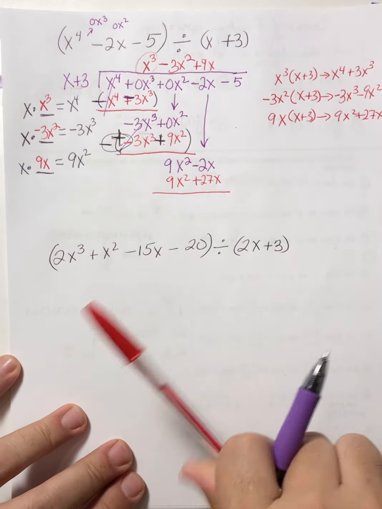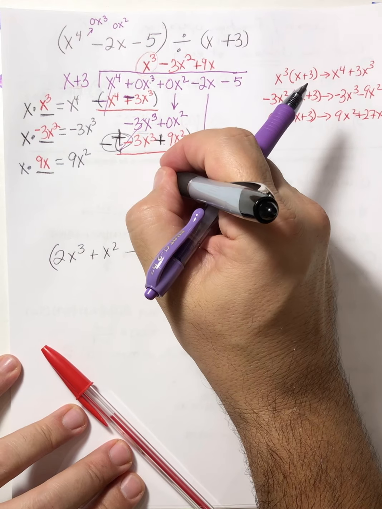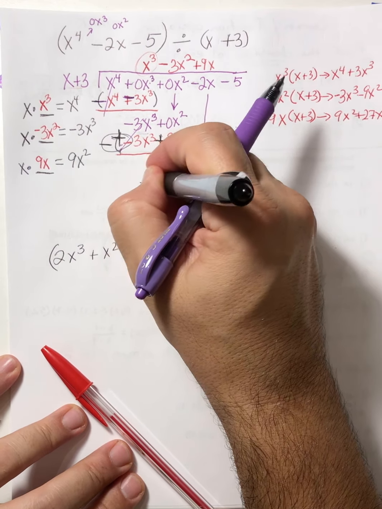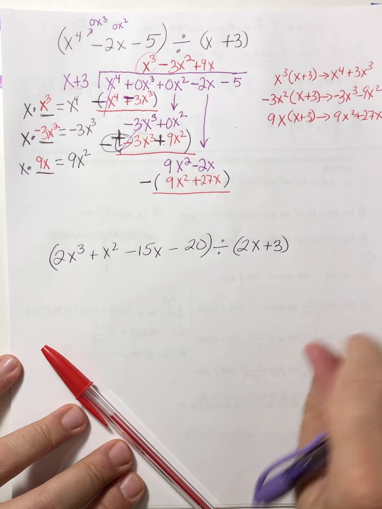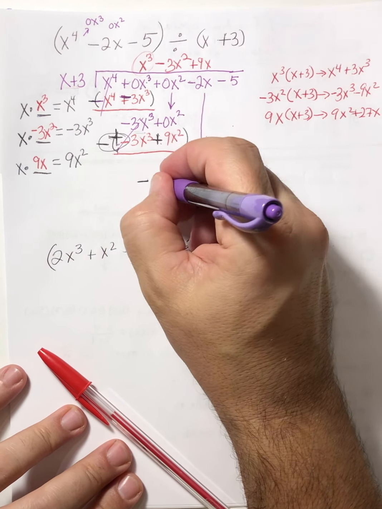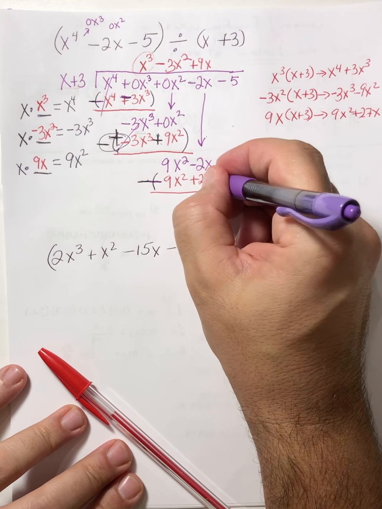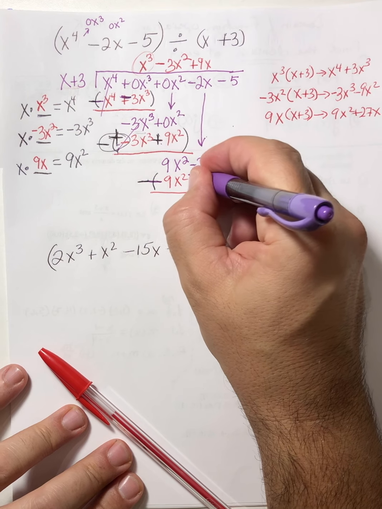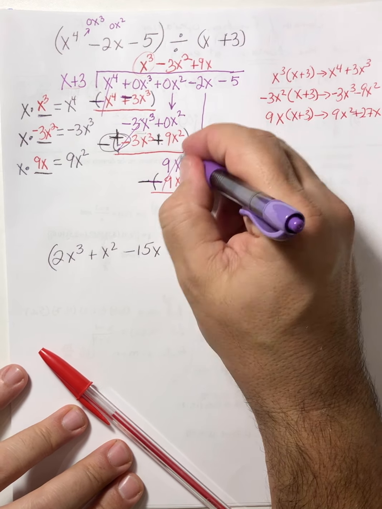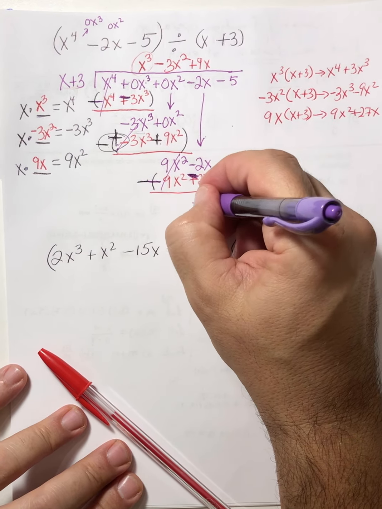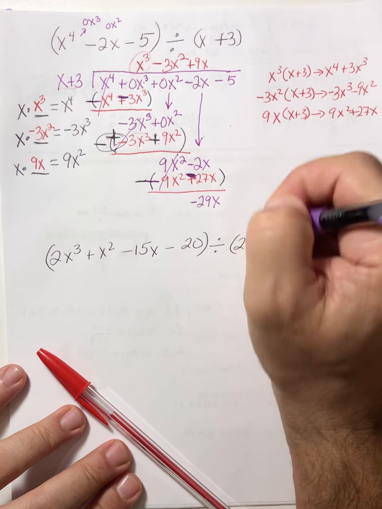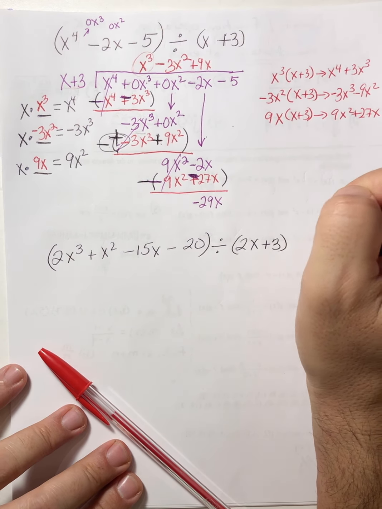And now what do we do? That's right, we subtract. So what's happening to my signs? That's right, they're changing, so I'll make that nice and big. This plus becomes a minus. This cancels, and we have negative 29x. Okay, now what do we do?